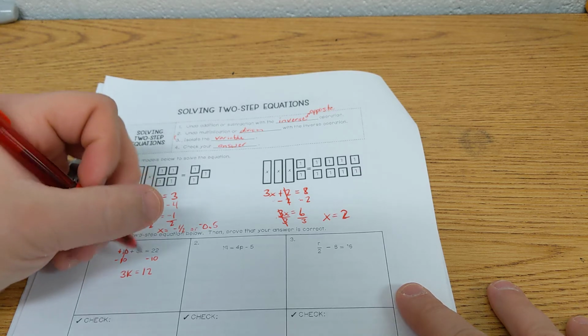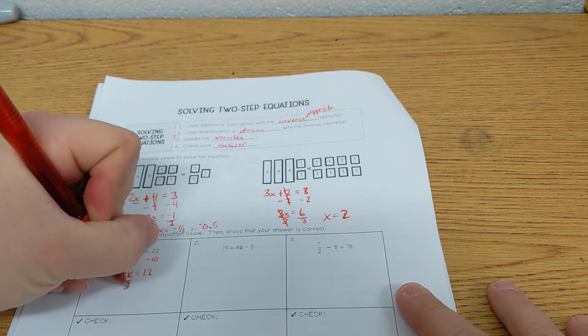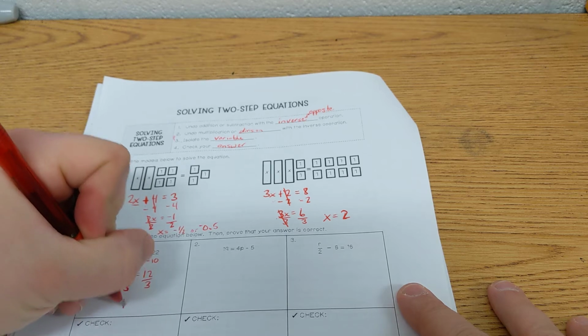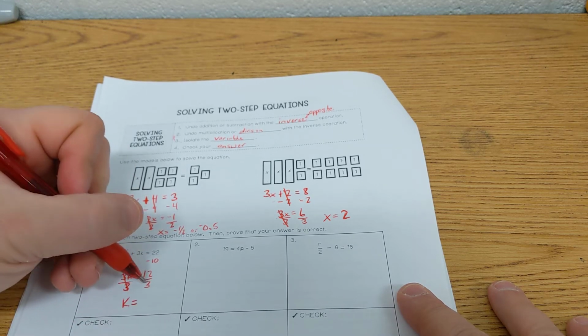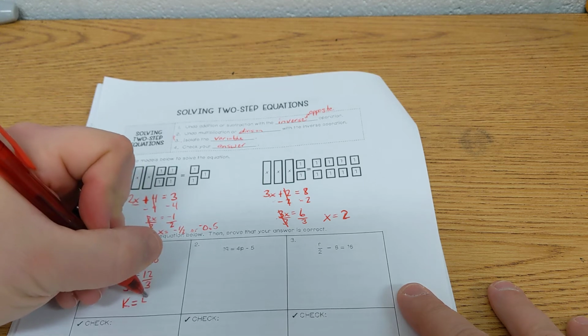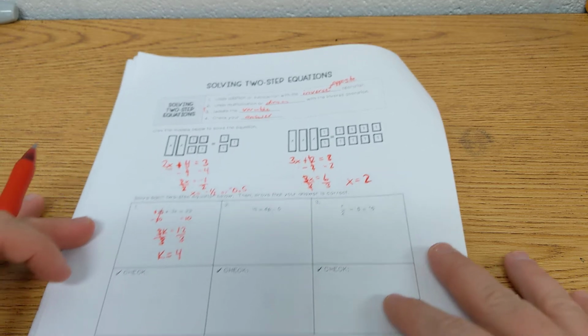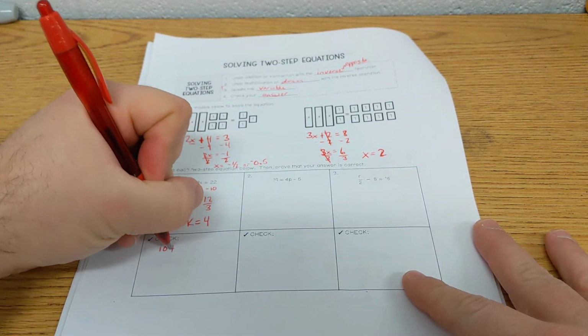Now once we get to this part, we have to do a one-step equation and divide by 3 on both sides because we want k by itself. And then we have 12 divided by 3, which gives us 4.